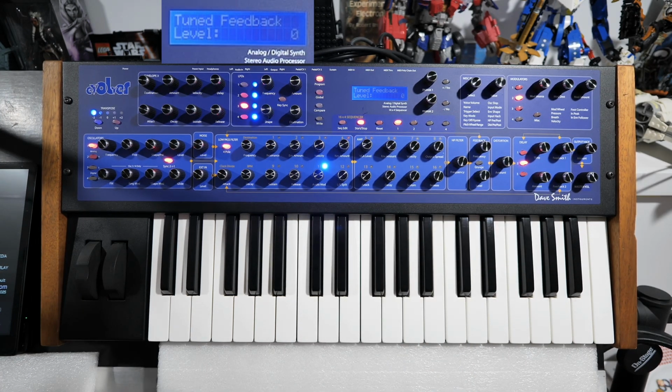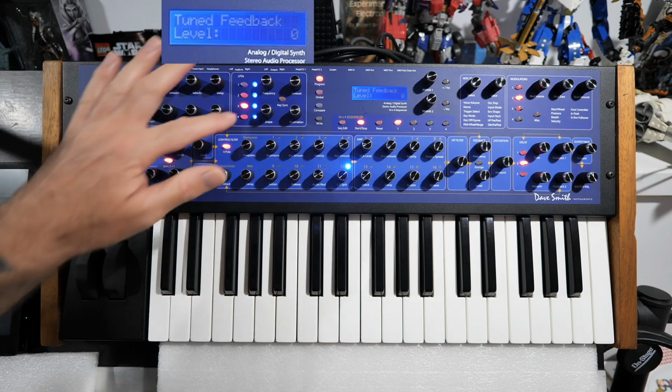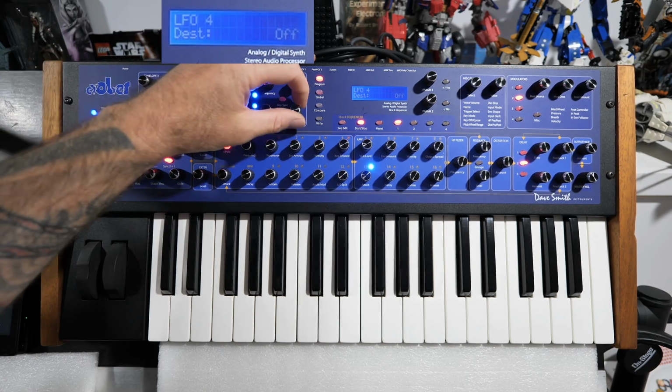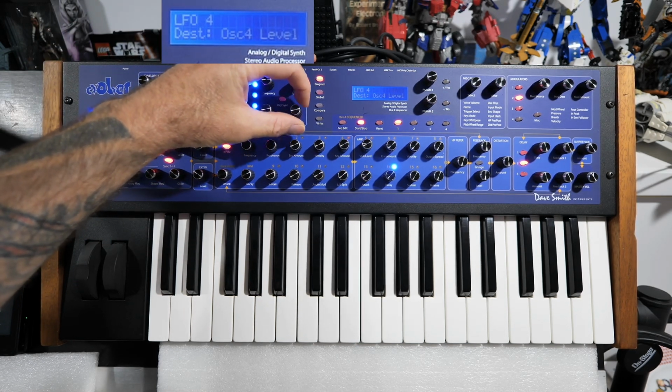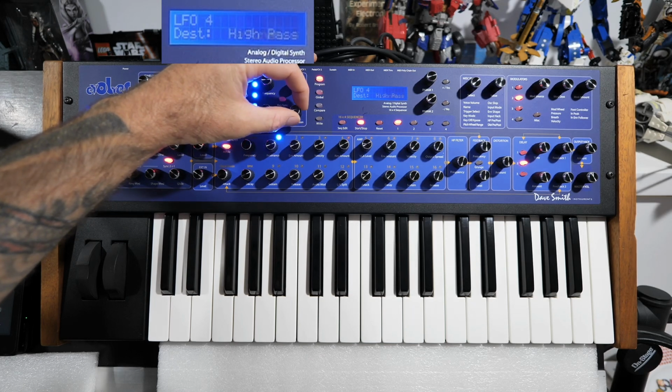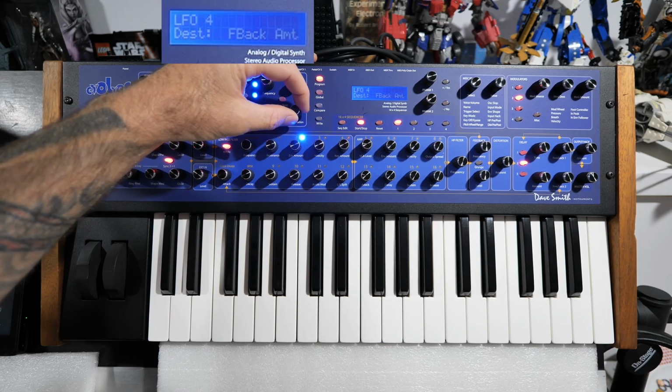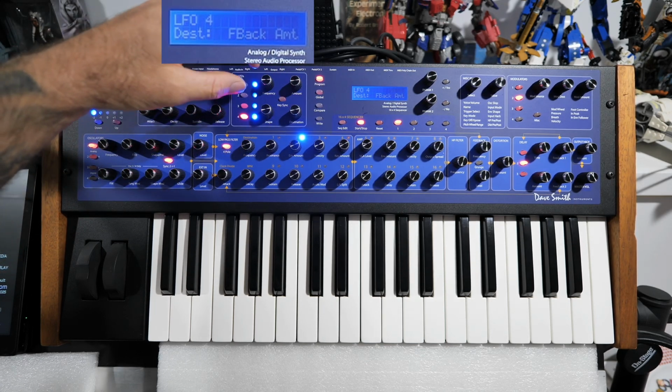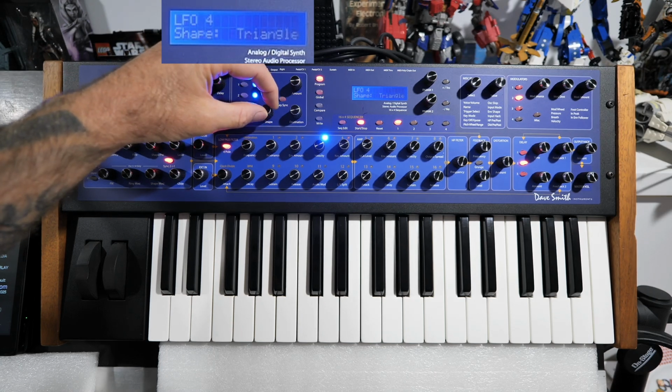So I think what I'm going to do is LFO4, let's go destination, feedback level, feedback amount, and let's do a sawtooth.